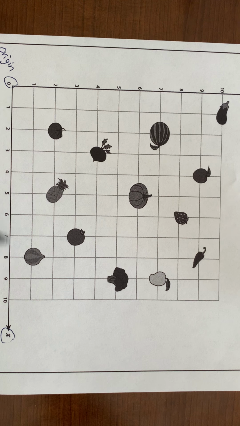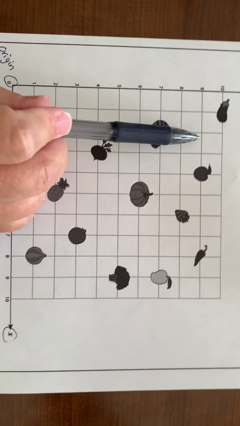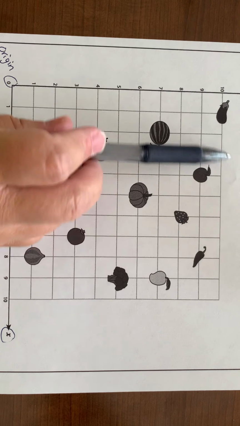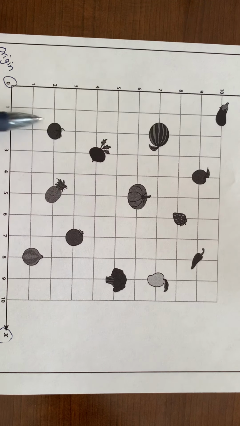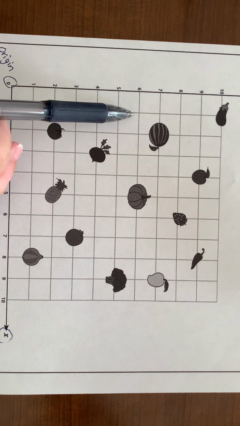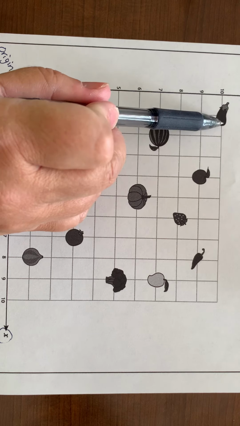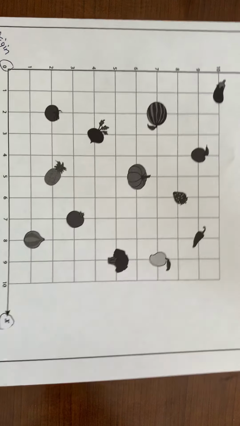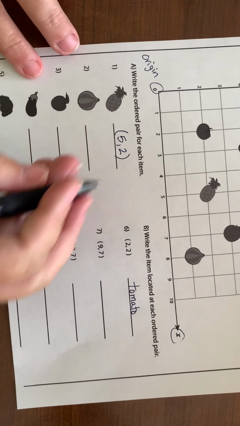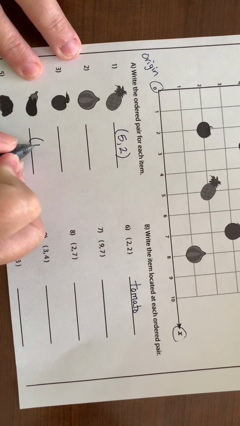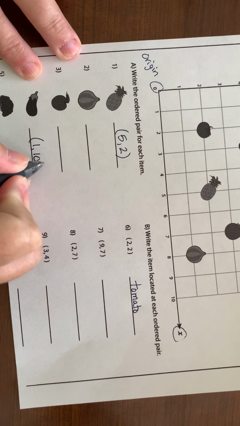I'm not going to go any farther than that because if I go up, I'm going to land up over here somewhere. I want to be right here. So I count over 1 and then I count up. 1, 2, 3, 4, 5, 6, 7, 8, 9, 10. So my eggplant is at 1, 10.